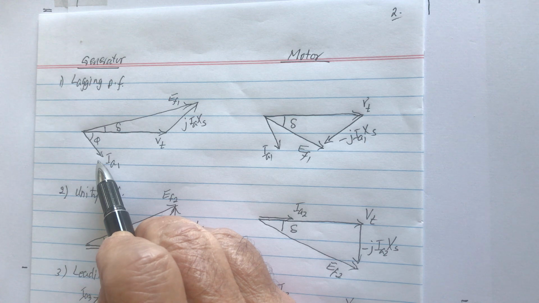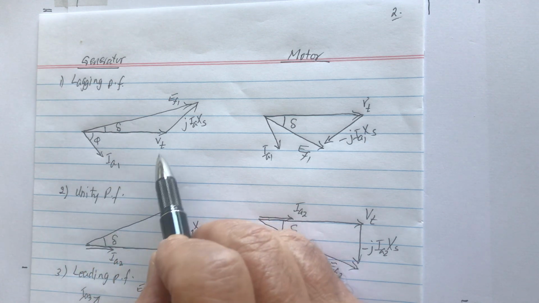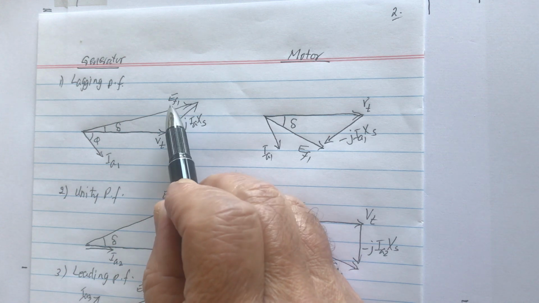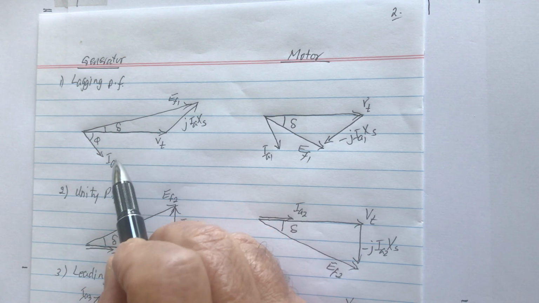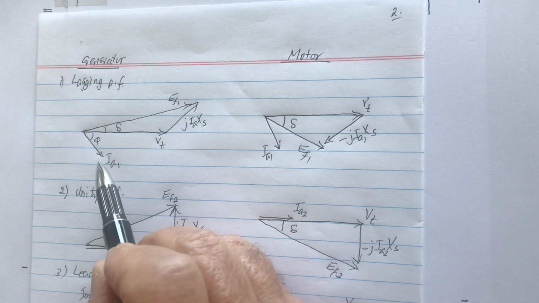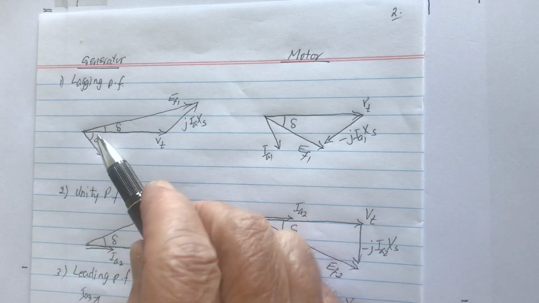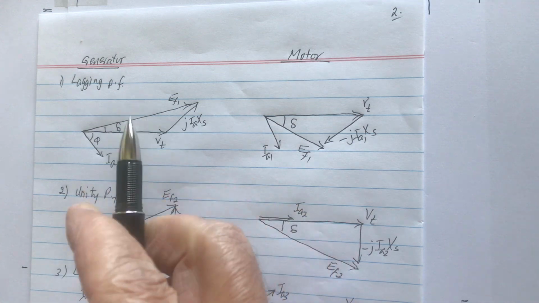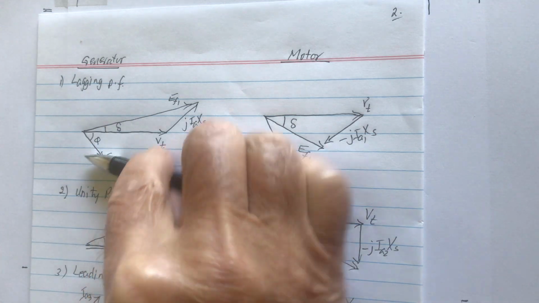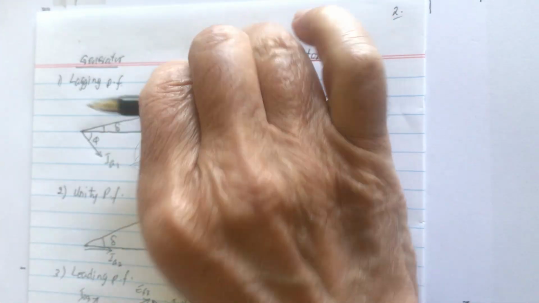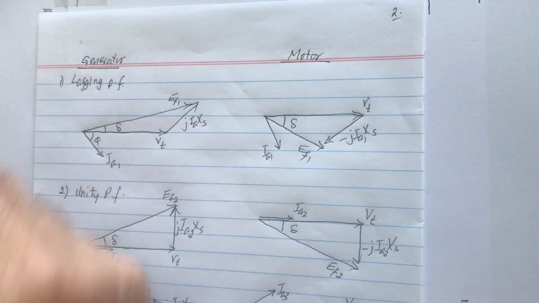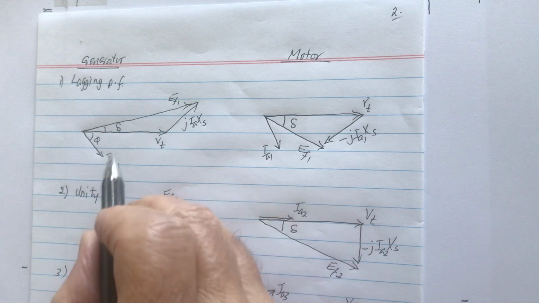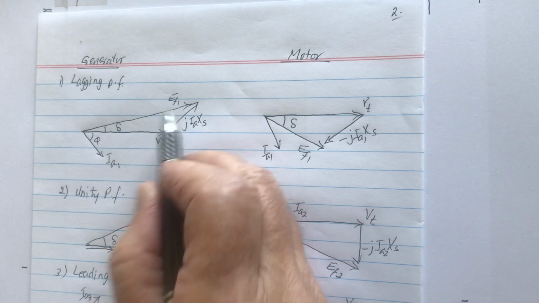IA is lagging. Now the excitation voltage EF is equal to VT plus JIAXS. As you know, if you multiply any vector by J, it rotates by 90 degrees counterclockwise. So this will be JIAXS, and the resultant is EF1.